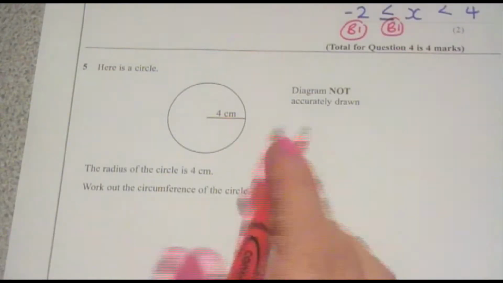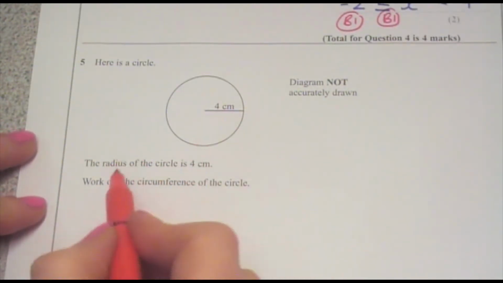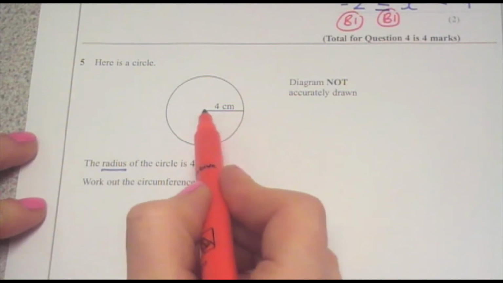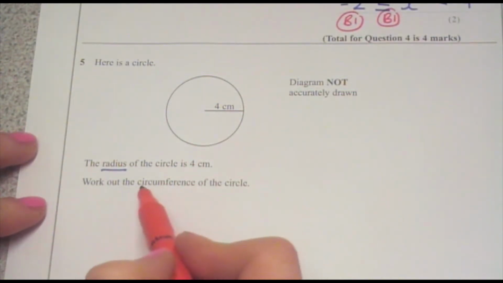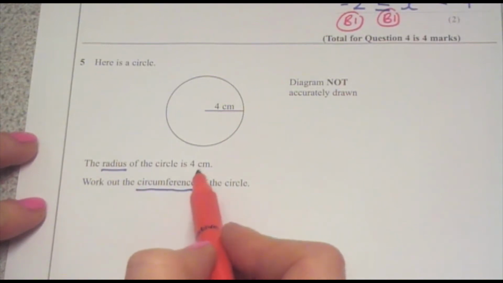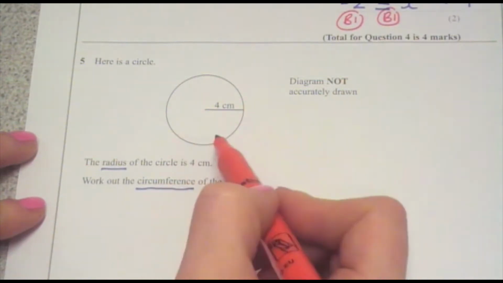Question 5. It says, here is a circle. The radius of the circle is 4 centimetres. Now the radius is halfway across the distance of the centre of the circle. It then says work out the circumference of the circle. Now the circumference is the distance around the edge of the circle, so effectively the perimeter of a circle.